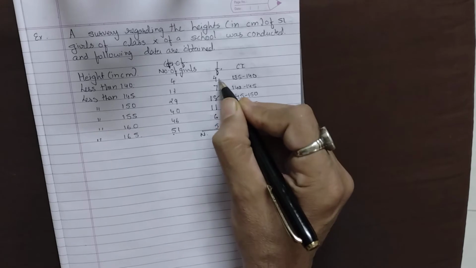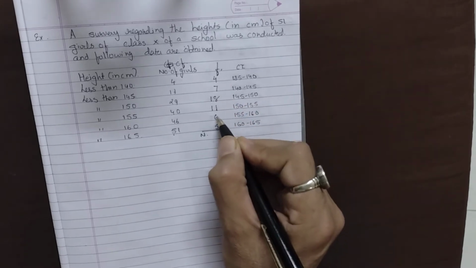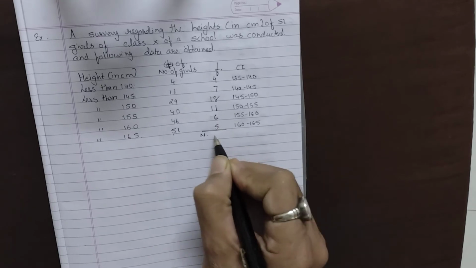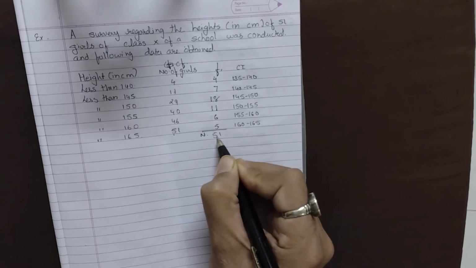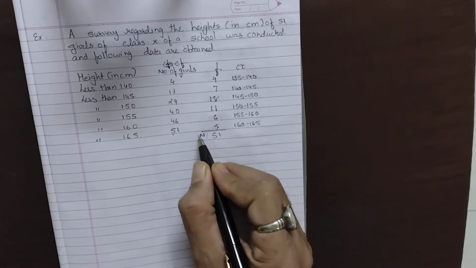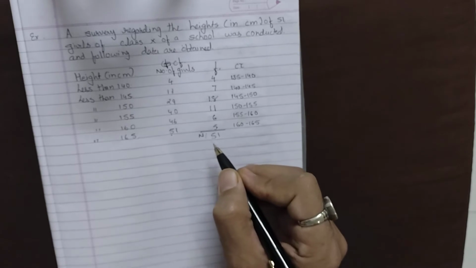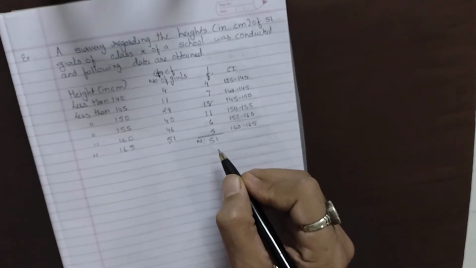And we can confirm the frequency by finding n. We check: 4 plus 7 is 11, 11 plus 18 is 29, then 40, 46, and 5 more gives 51. So the last value, 51, is n, and it is the same as the CF given. So our total and the frequencies we found are right.